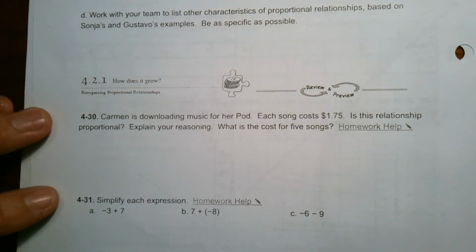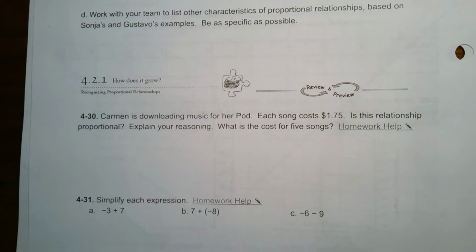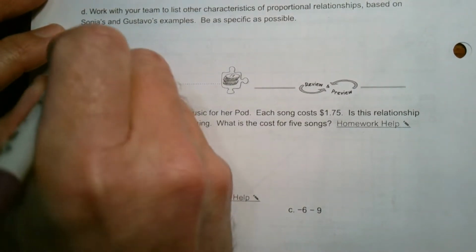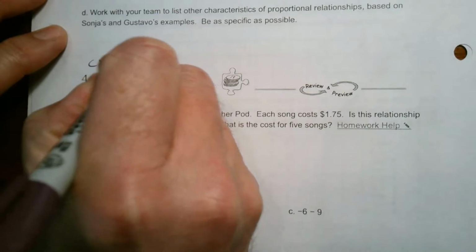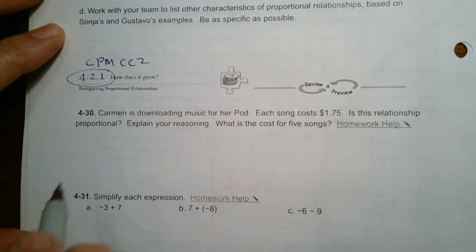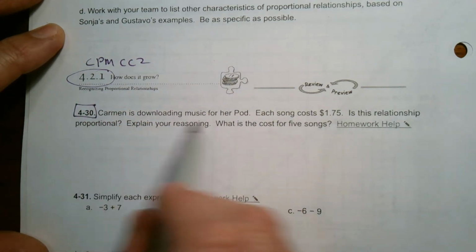We are looking at a word problem and deciding whether it's a proportional relationship or not. So this is CPM, course 2, section 4.2.1, specifically number 4-30. So I'll read it. We'll go from there.